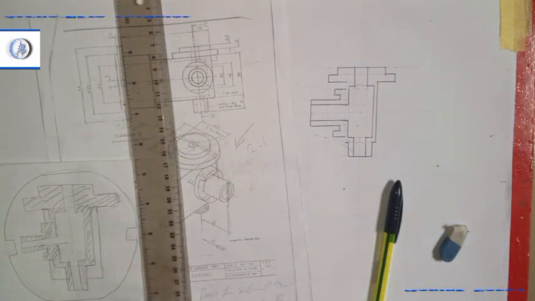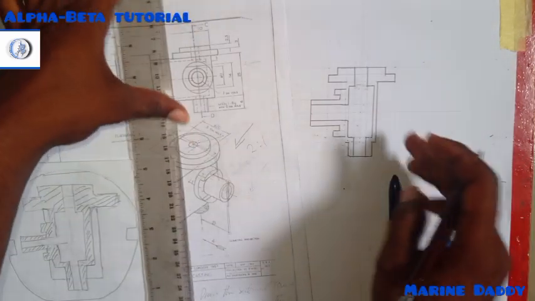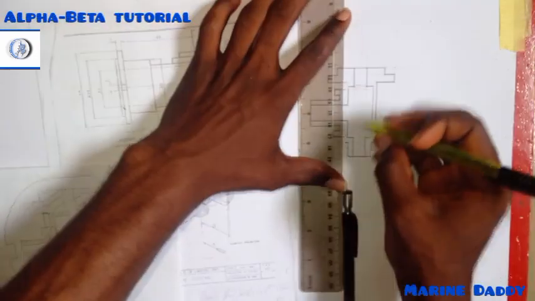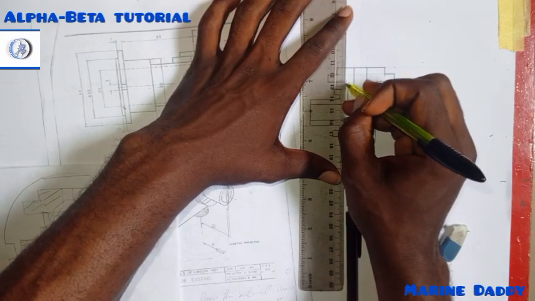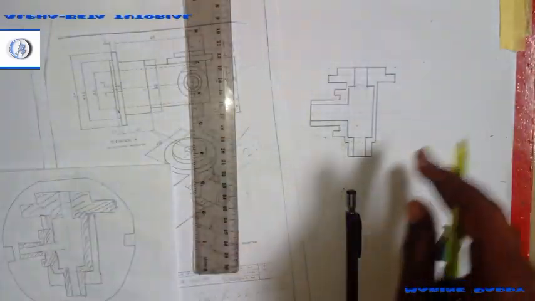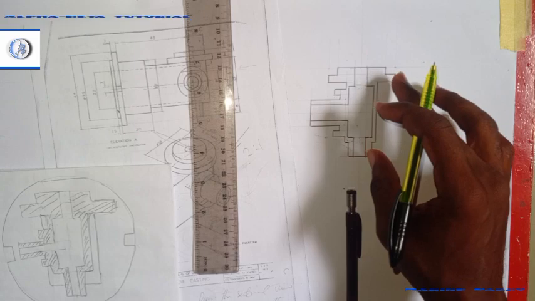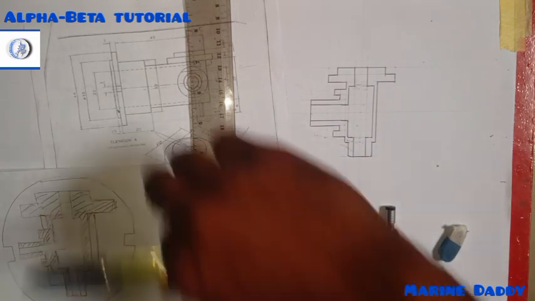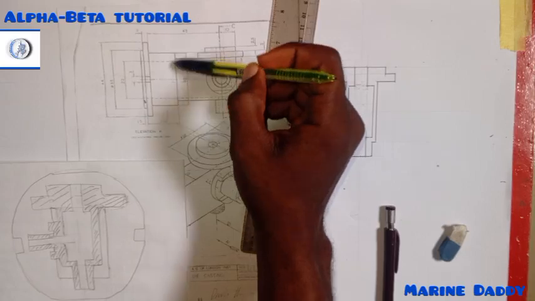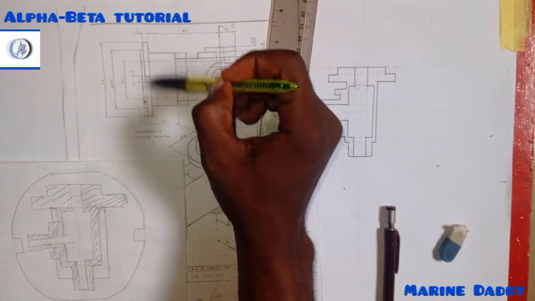Okay, so I just have to fill this one up, fill this one up. So with everything I have done now, there are two other parts remaining. That's this part of the diagram and this part.